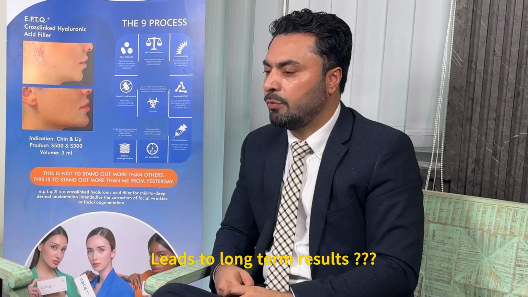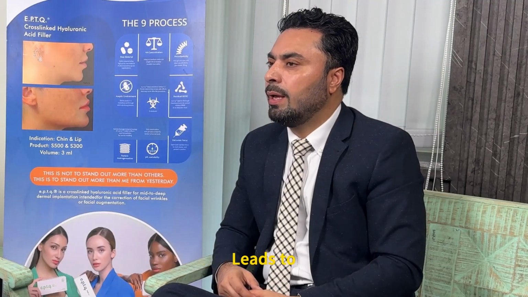True. So again, I'm going back to the patient journey. I want to understand whether these combination therapies lead to more long-term and sustainable results for the patients. Yes, absolutely. For example, a lady comes with sagging of the face, she has jowls, she has nasolabial folds, and there is flattening and volume loss over the cheek. Somebody can say, "Oh, let me go for a thread lift." I'm talking about non-invasive treatment options, not facelifts and all.